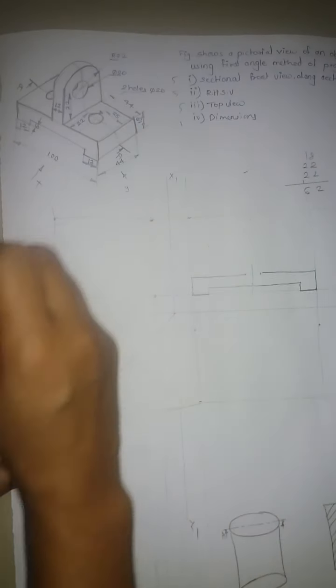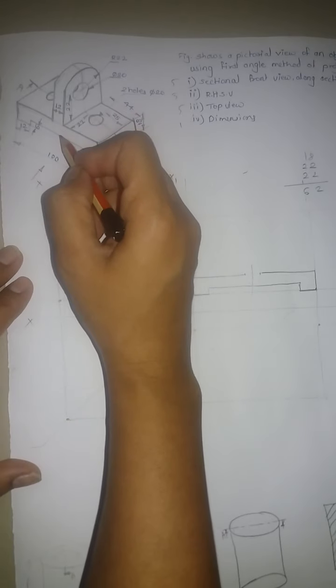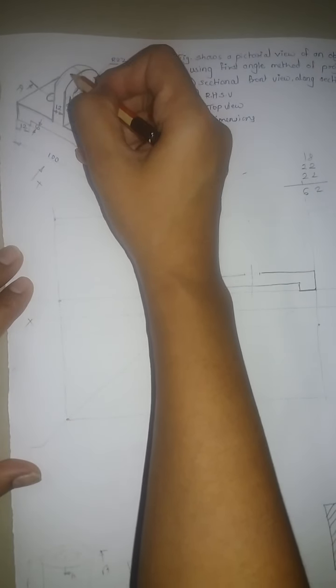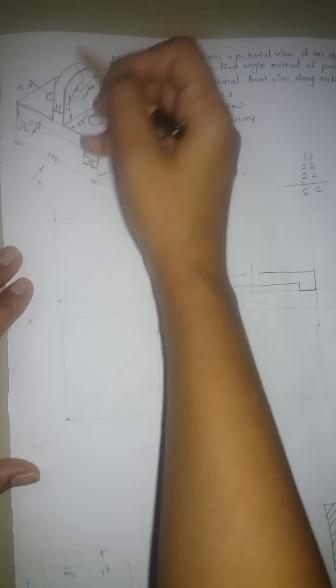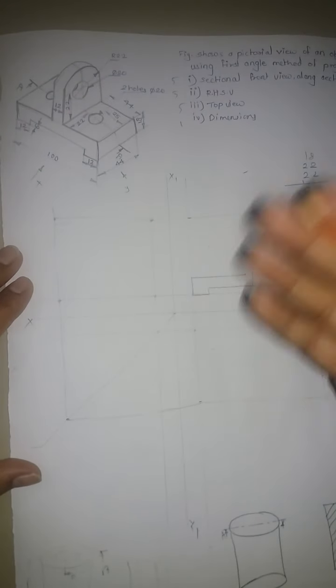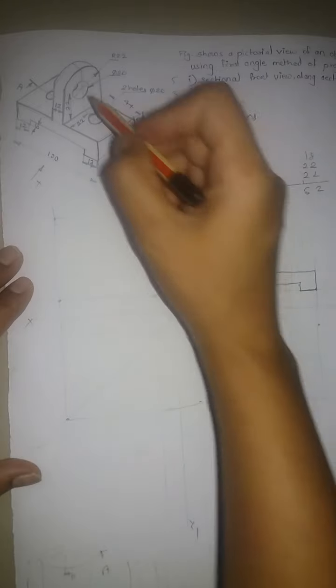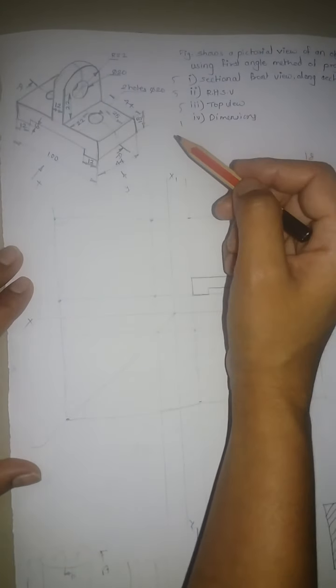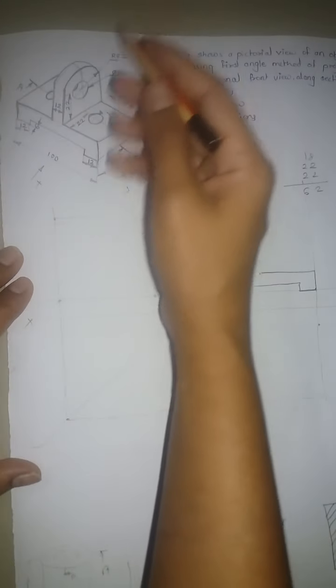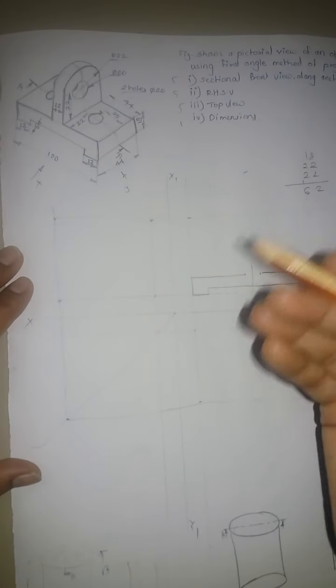Okay, now this is a front view. When I look at this object from front side, this curved surface appears as a straight, plane surface, right. Only that curved surface appears in a right hand side view. From front side it appears straight or plane.